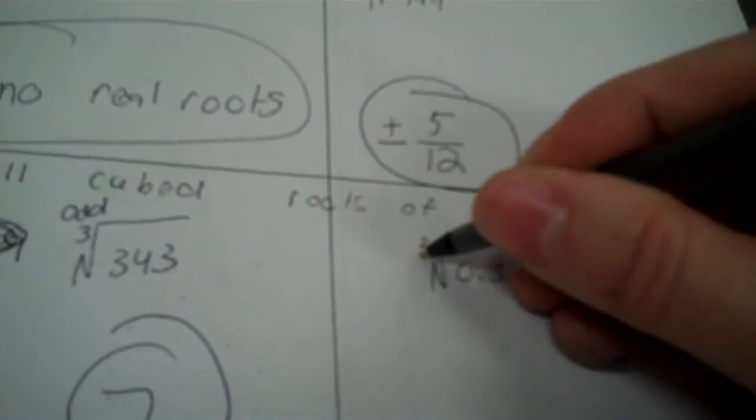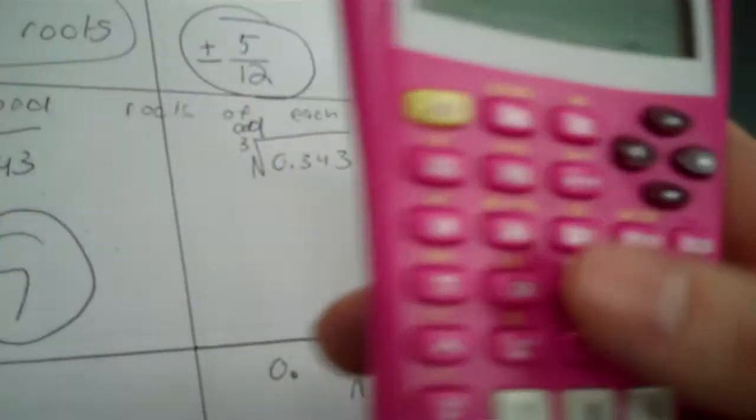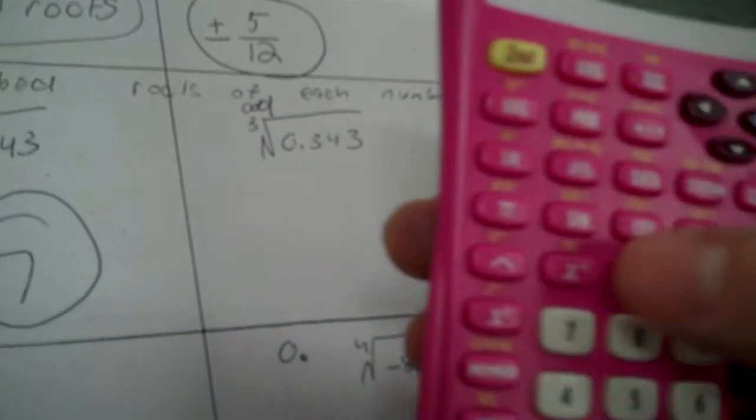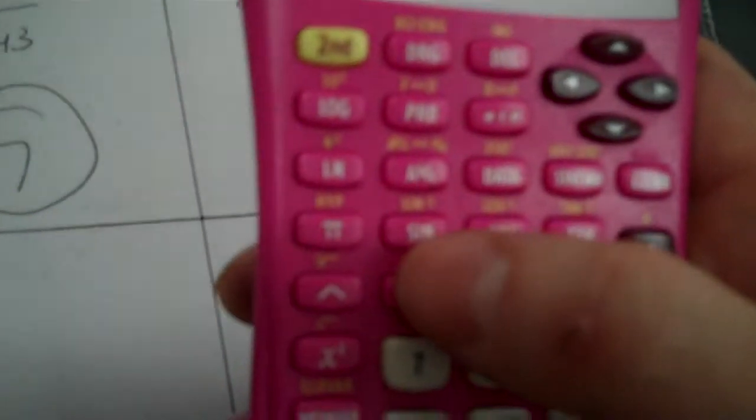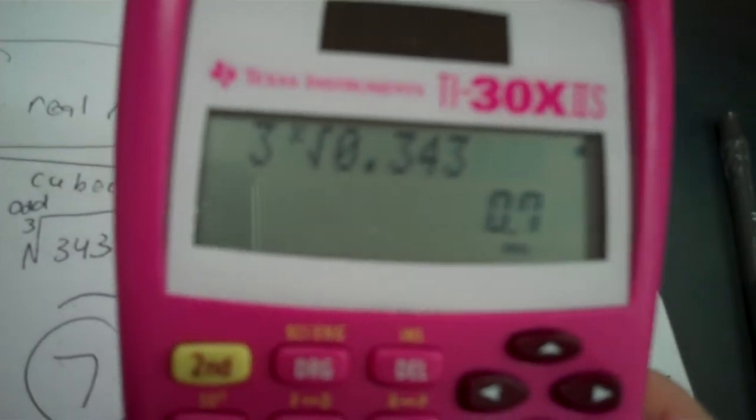Same thing here. 3 is odd, okay? So I don't make the plus or negative. So I go 3, second, and then the caret key, and then 0.343, okay? So it's 0.7. Nope, don't put the positive negative though, okay?